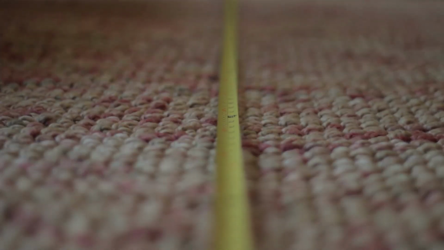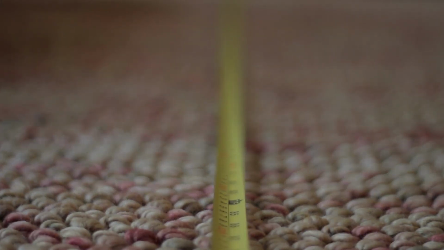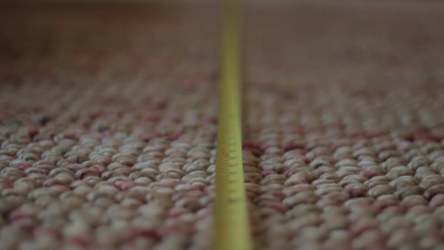As you can see here by moving up and down the carpet, zoomed in, we could see that the tape measure, it doesn't take much. You just move that focus ring a little bit and it changes the focus dramatically. So you can be quite out of focus just by tapping your lens at 1.4.